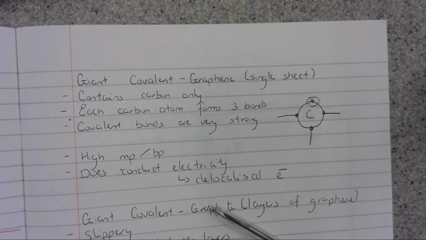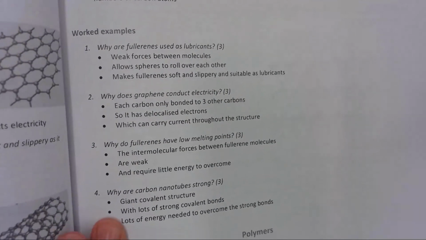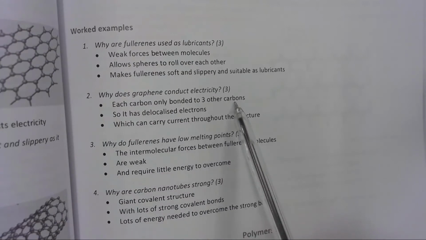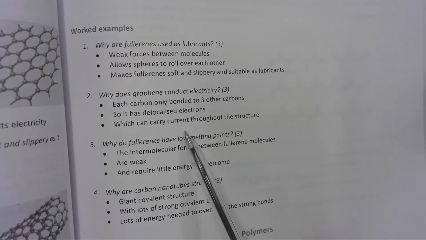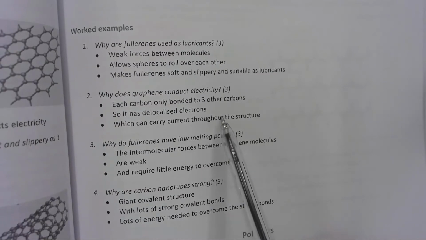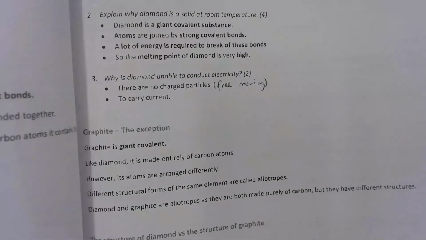The reason that you've got this difference is because graphene has delocalized electrons, and delocalized electrons can carry current. So if you were asked, just put this underneath, why does graphene conduct electricity? You will say that each carbon is only bonded to 3 other carbons. That means it's got delocalized electrons, and those delocalized electrons can carry current throughout the structure. Other than that, your answer for graphene would be the same as your answer for carbon.